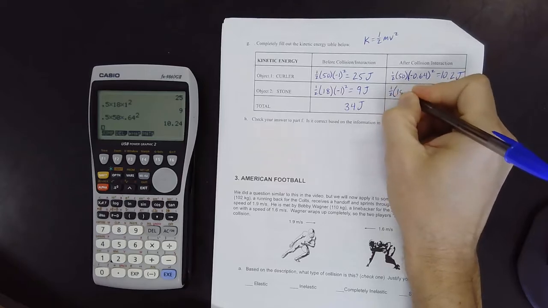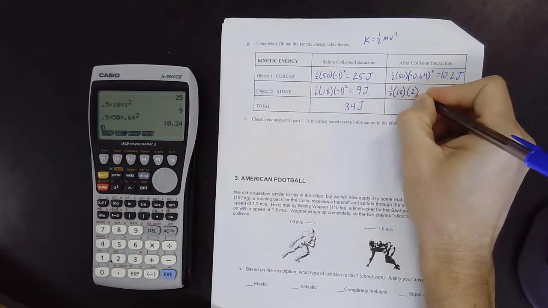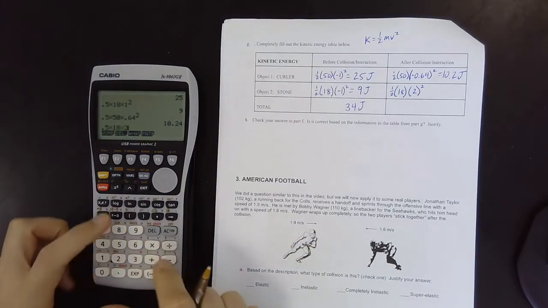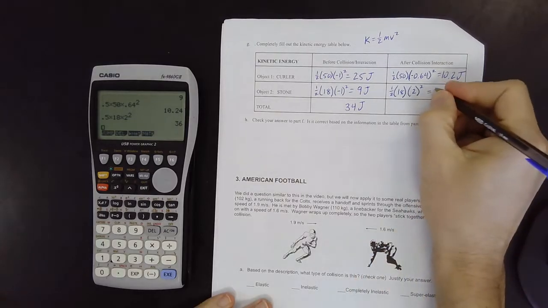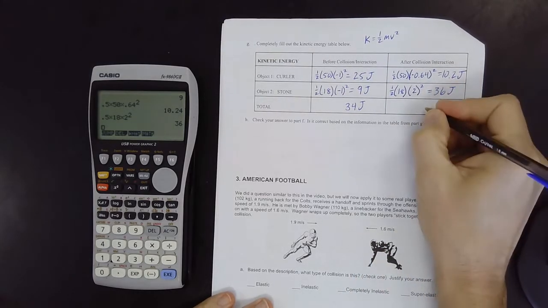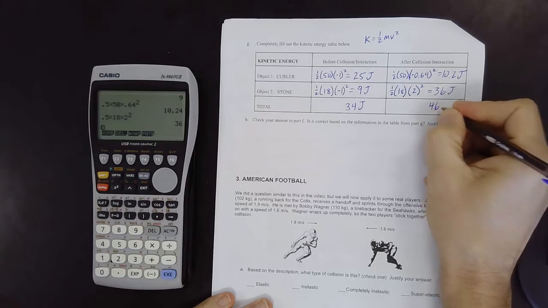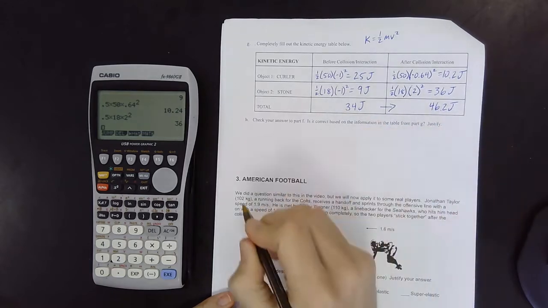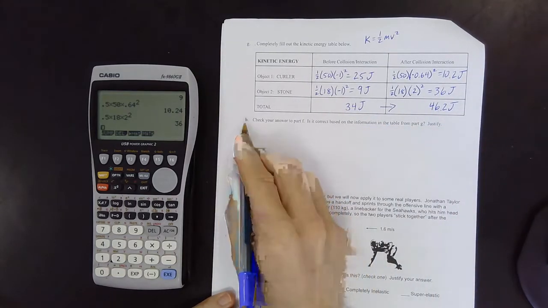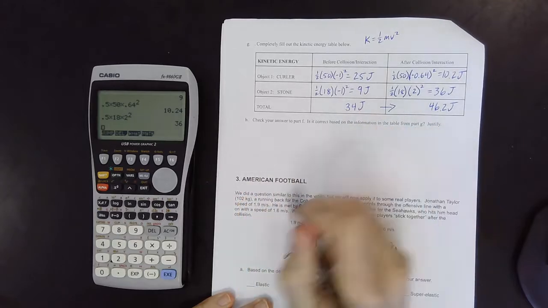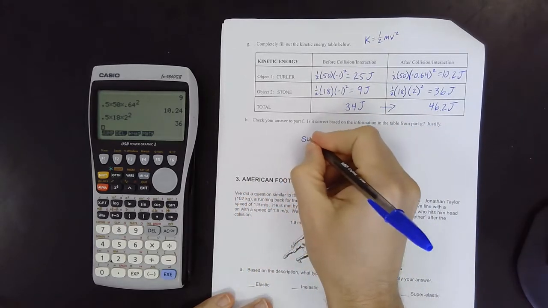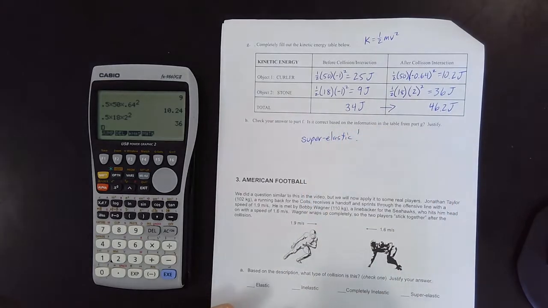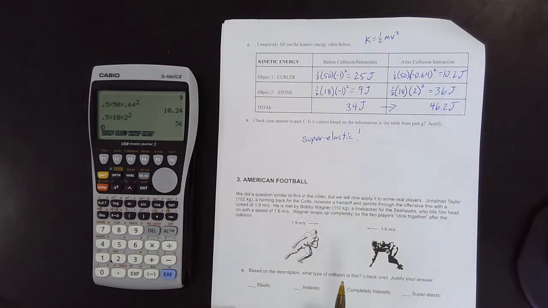Then I'll do the same thing for the stone, 1/2 times 18, and remember its speed was 2. Again, you can check back at the previous page if you need to. So 0.5 times 18 times 2 squared, which should give us 36 joules. We add those together, and we get a total of 46.2 joules, and you'll notice that we end with more than we started with. So, in answer to part F, what type of collision is this? Well, it is super elastic. Why is it super? Because we ended with more energy than we started with.